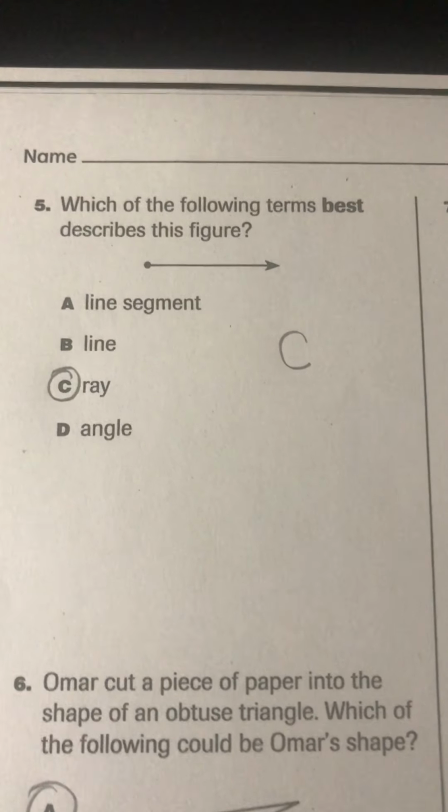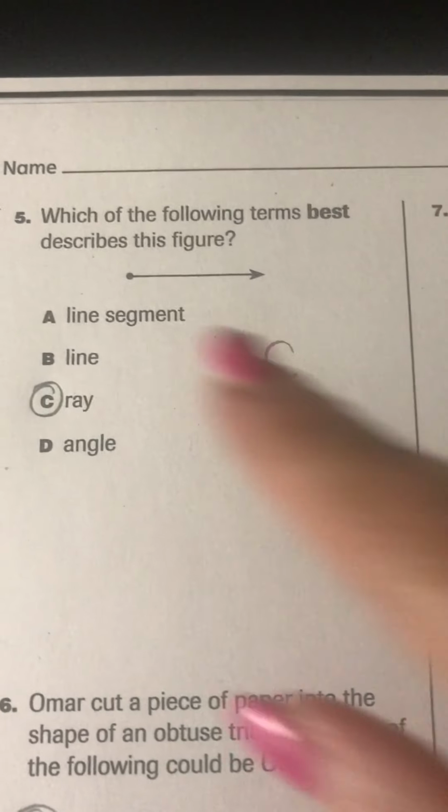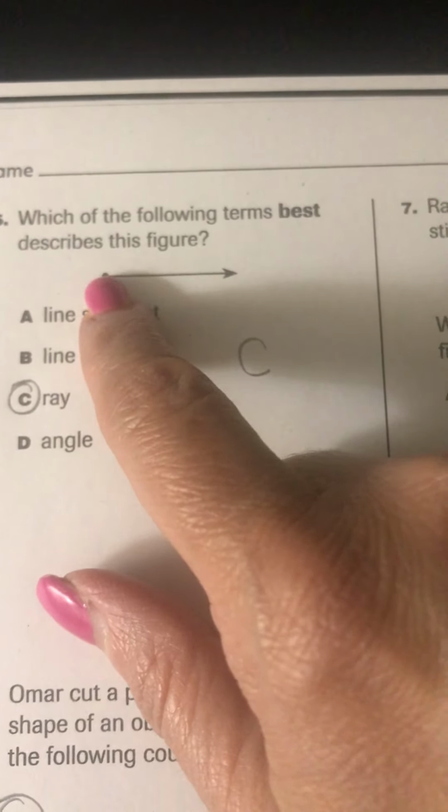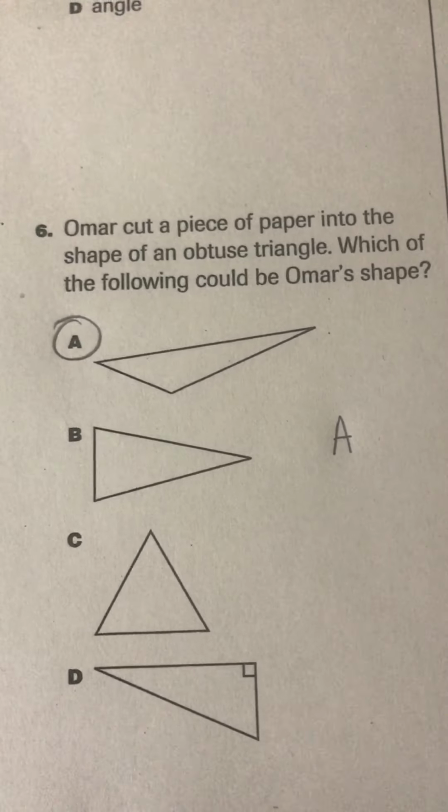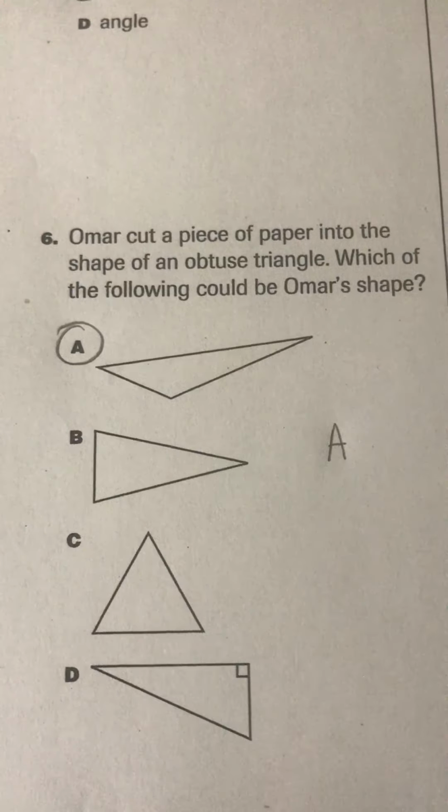Okay, moving right along. For number 5, that of course is a ray. So we have the endpoint and it goes out in one direction. That's a ray. Number 6 is A.